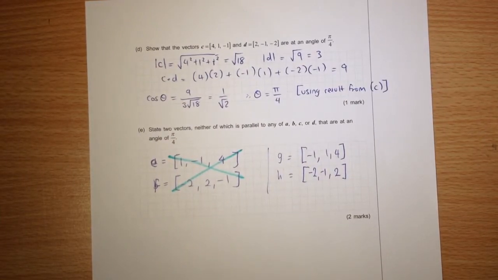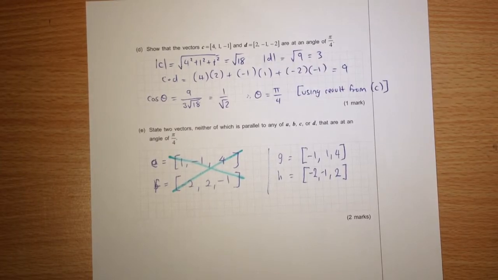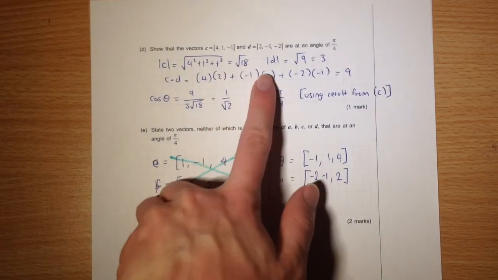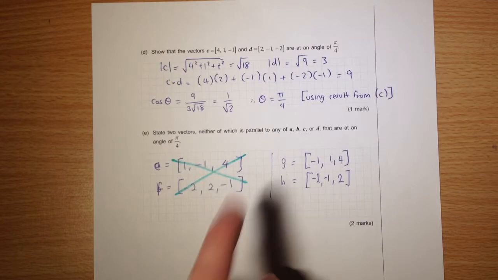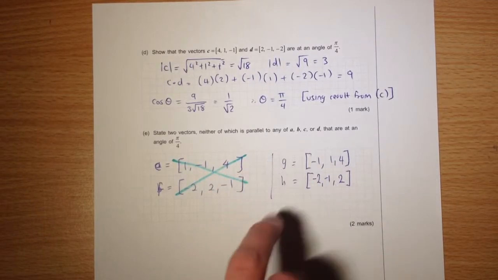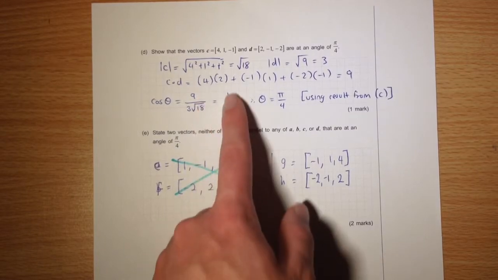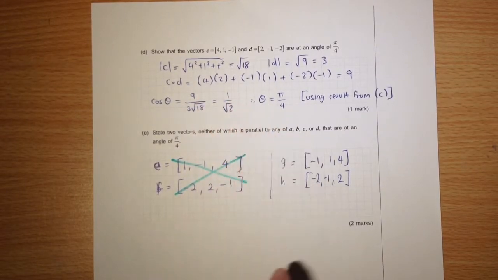So the last part here is a really good conceptual kind of question, and it does take a little bit of playing around with. You've got to consider two things with this. You've got to consider that the magnitudes have to obviously be square root 18 and 3 for this to work, for the two vectors, but then you also need their dot product to equal 9 as well, so we get this nice simplification down to 1 on root 2.